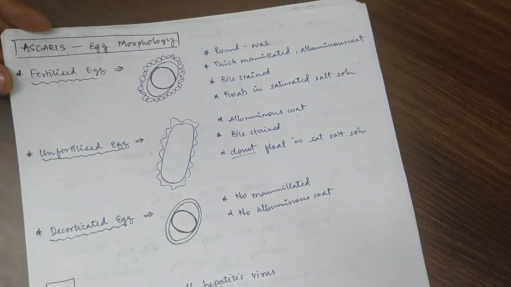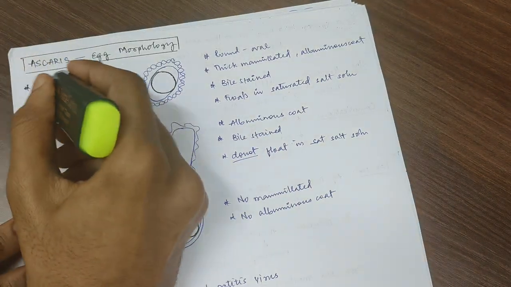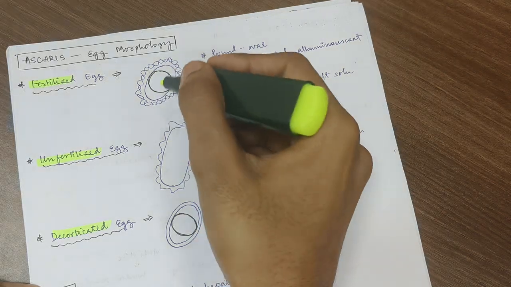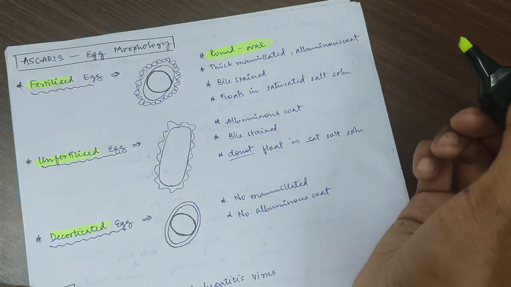Coming to the Ascaris, the egg of the Ascaris is very important for diagnosis. One is the fertilized egg, then the unfertilized egg, and the decorticated egg. This is very neat, right? It is very round to oval.